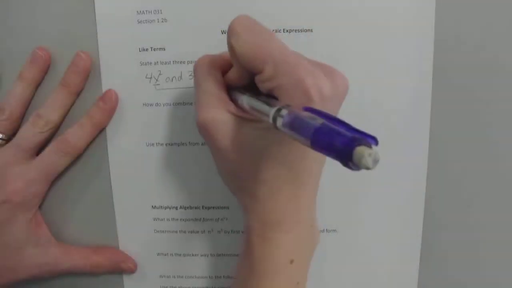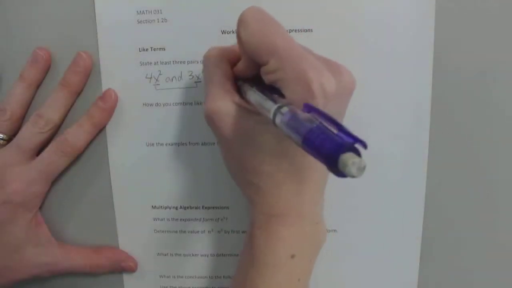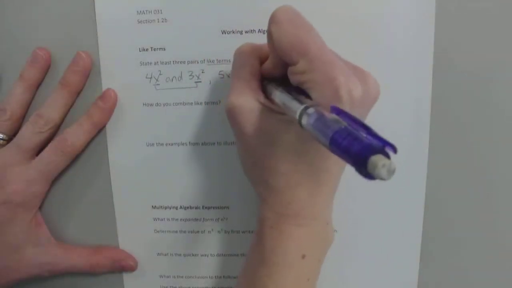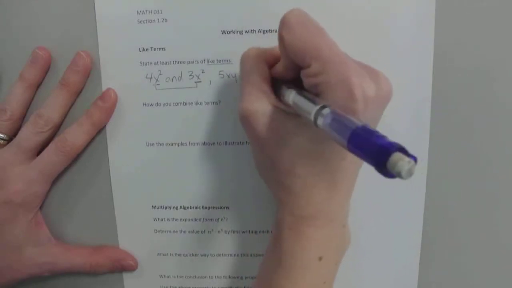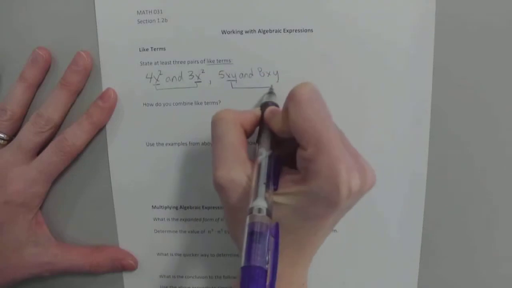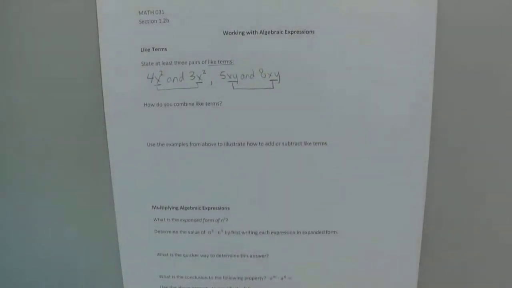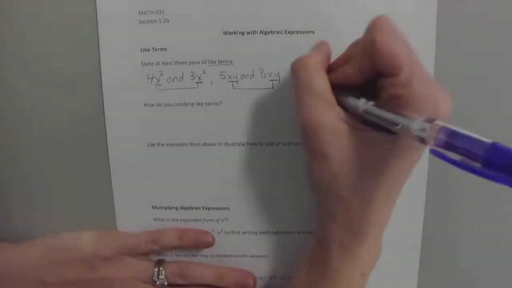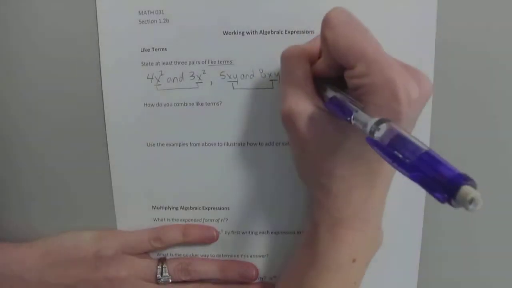Another one, let's do 5xy and 8xy. And you guys notice that they both have the xy. And we'll do two more because one's really easy. We'll do this one.